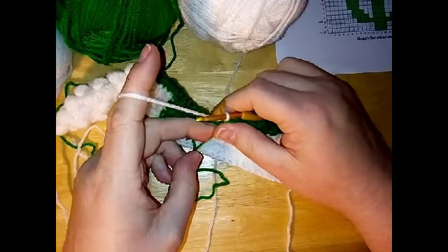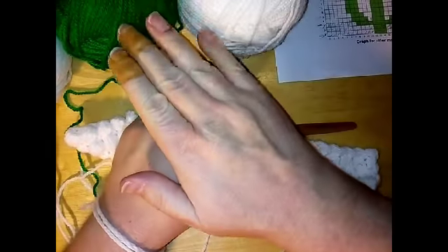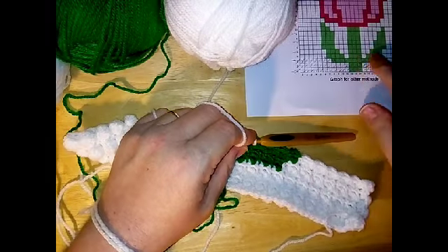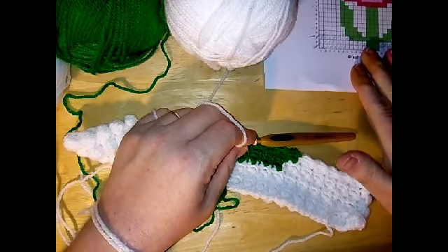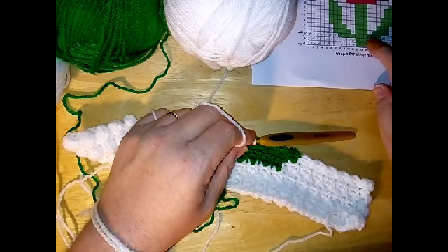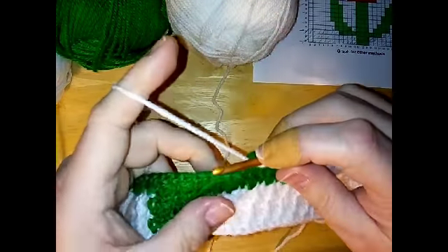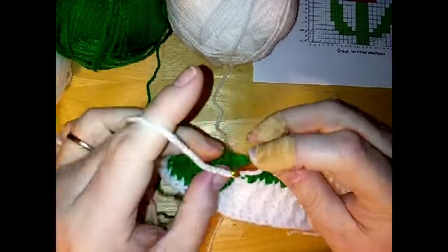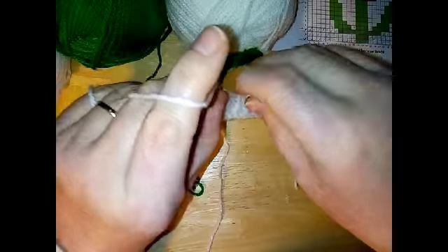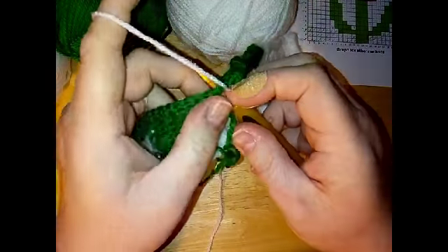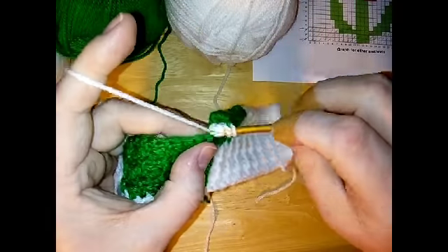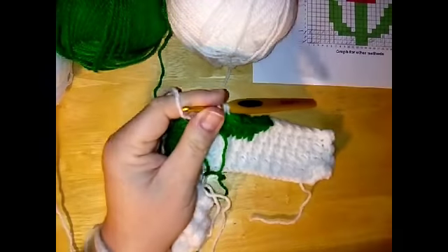And then this time, because I'm only using one end of green yarn, I could use 3 separate ones, but I'm just using one. So we're going to carry the green through for just one bobble. Okay, so we're going to make 1 white bobble whilst carrying the green. So go into the next stitch and do a white bobble. Come back to you in a second.